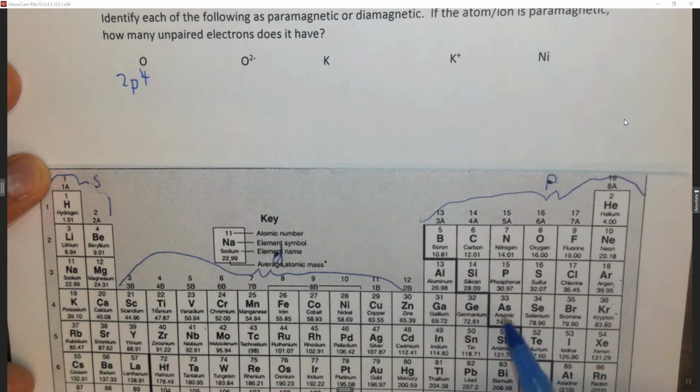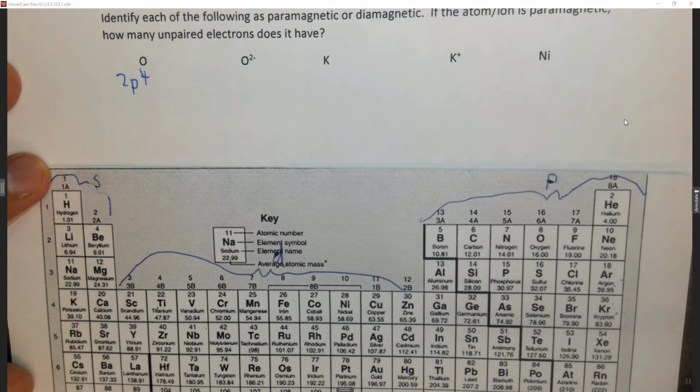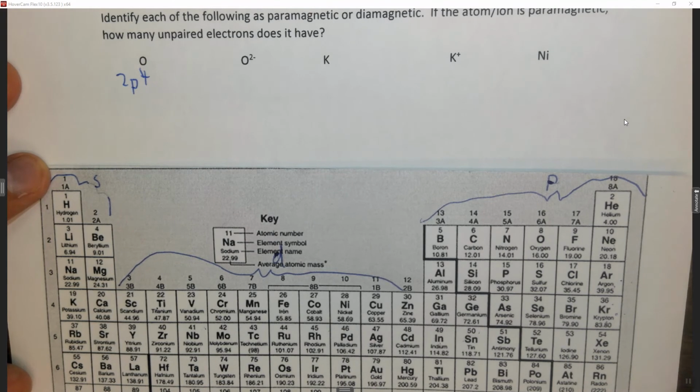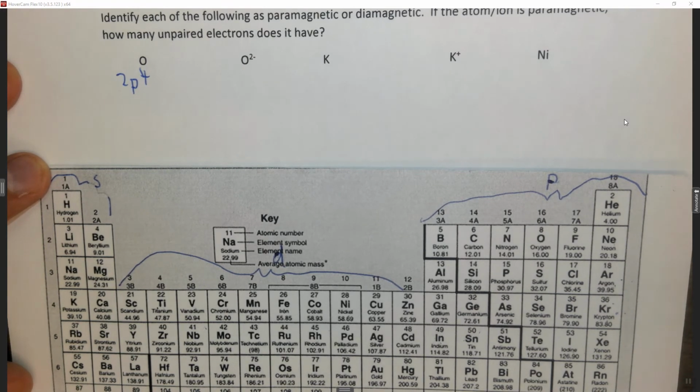The reason unpaired electrons are in the outermost orbital, if there are any at all, is because the inner shells are full, and full shells do not have unpaired electrons. Said another way, for every spin up, there's a spin down. So when we're looking for unpaired electrons, we're looking for the spin paired or spin unpaired electrons.